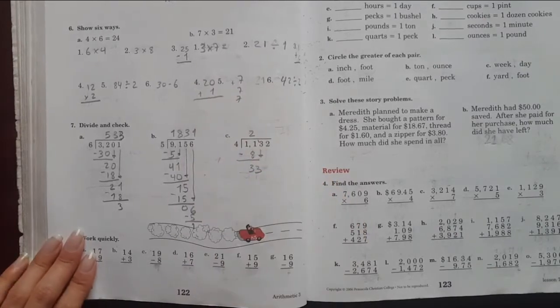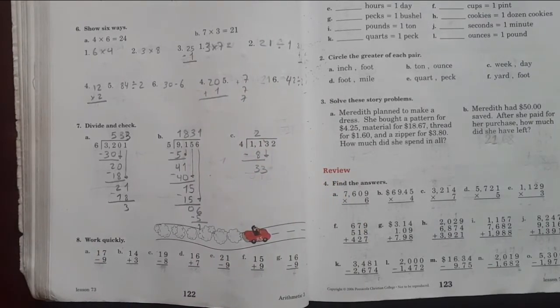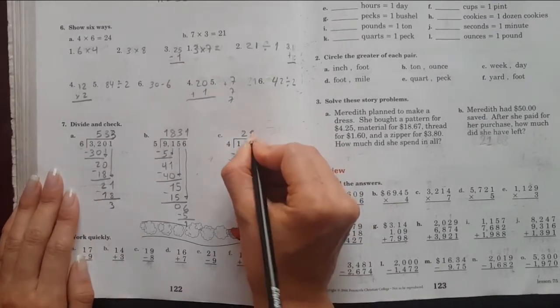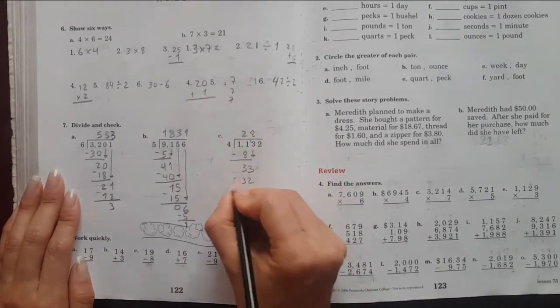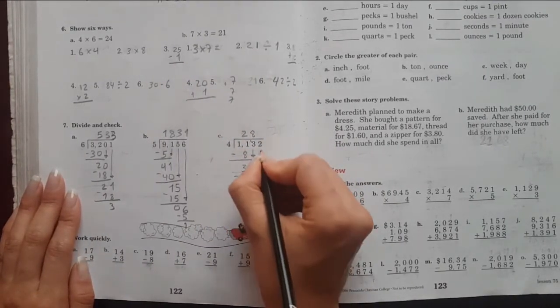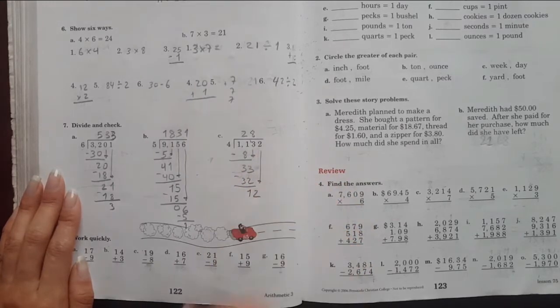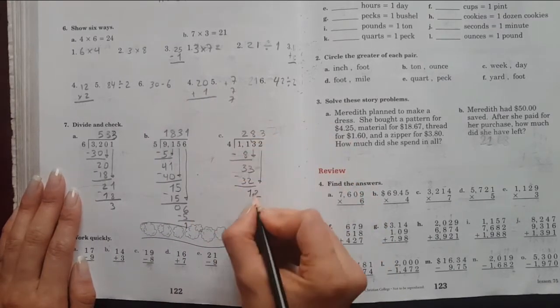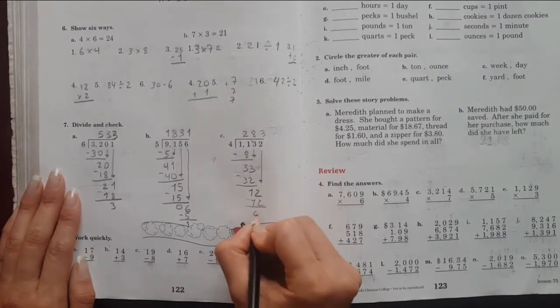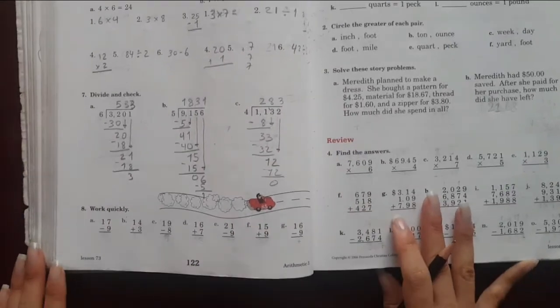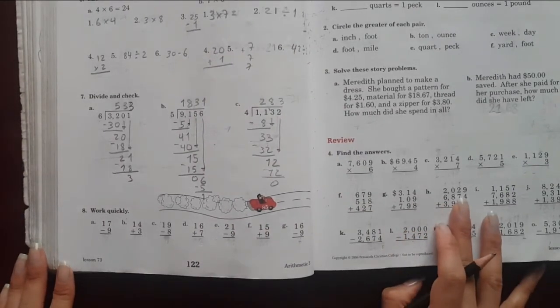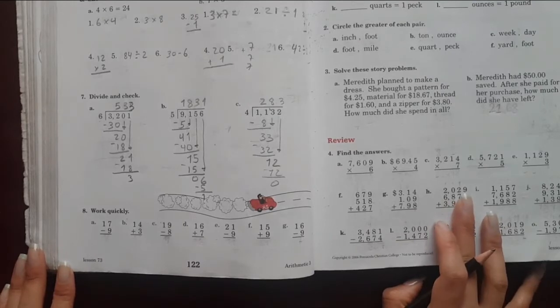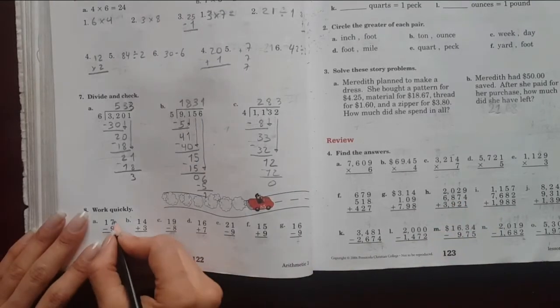Bring down. How many times may I find 4 in 33? 8. 8 multiplied by 4, 32. 33 minus 32, 1. What happens next? Bring down. How many times may I find 4 in 12? Yes, 3. So 3 multiplied by 4, 12. 12 minus 12, easy job. Next, work quickly. You say? Quickly. So now let's start.